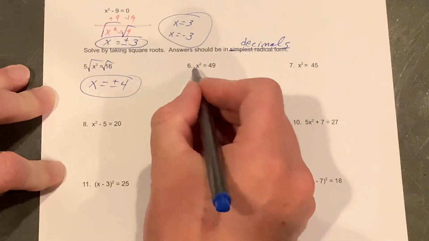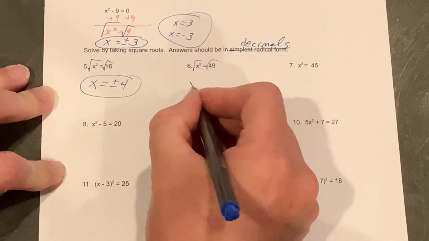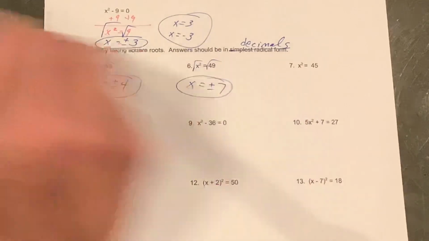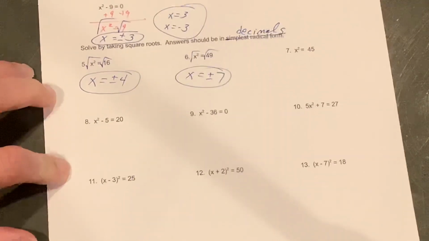Number 6, square root of both sides to get rid of the square, we get x equals the square root of 49 is 7. Don't forget the plus or minus. So 2 answers, positive 7 and negative 7.